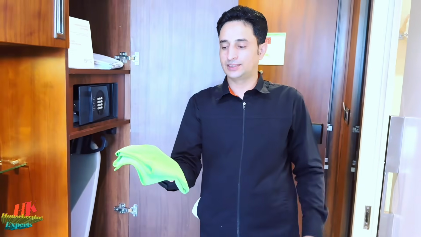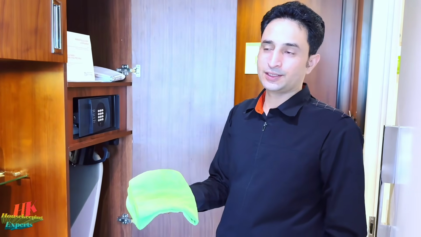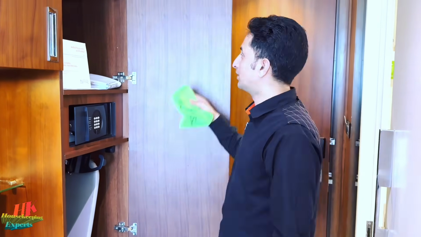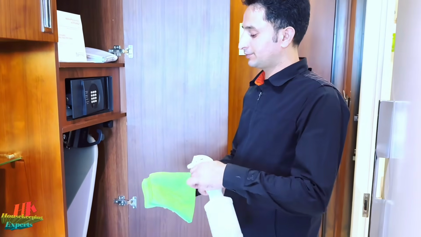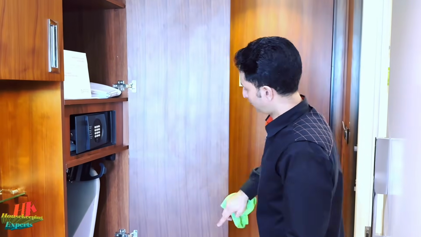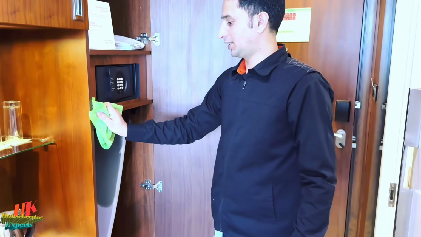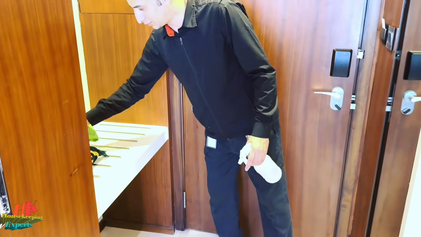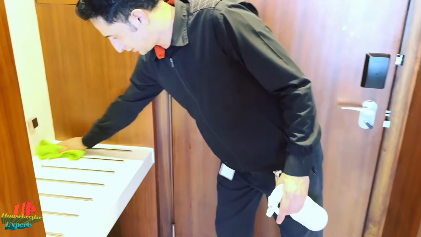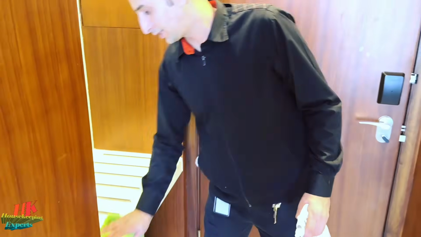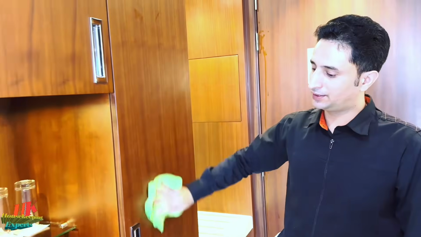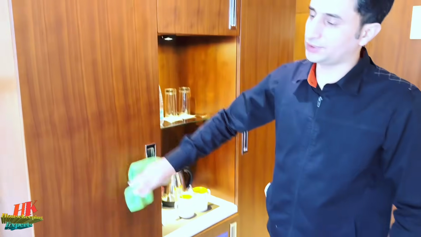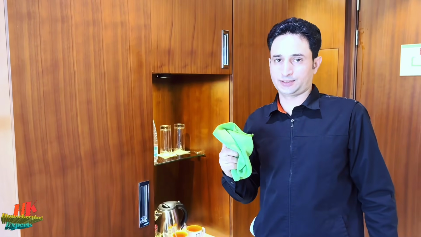Second, we will talk about this green color duster. This green color duster is used only for dusting. For example, wardrobe area, wardrobe wooden part, shelf, marble area, you can do dusting. This marble, golden piece, this area, you can all use the green color coding duster.